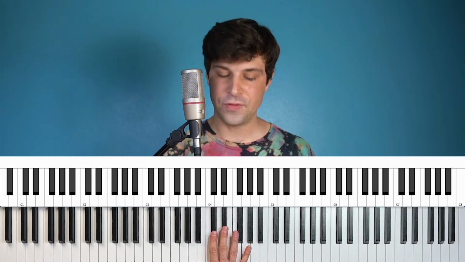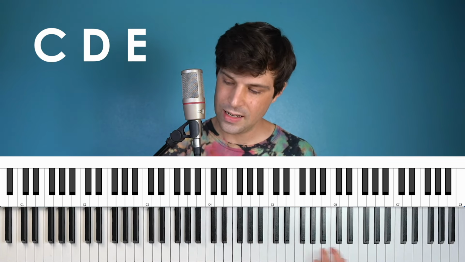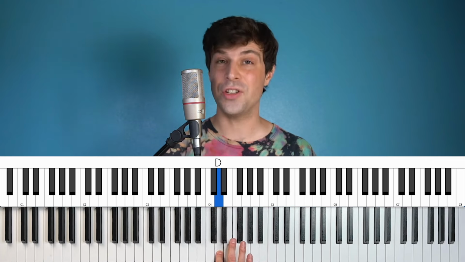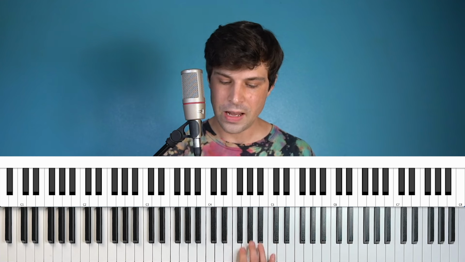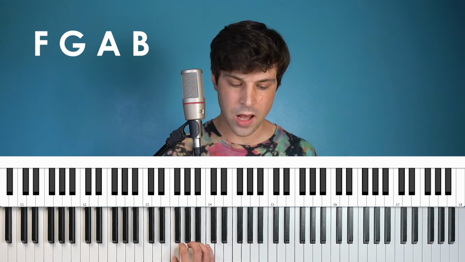Around groups of 2, we've got C, D, E. D is in the middle, and D is for dog. It kind of looks like a little dog with black ears. Around groups of 3, we have F, G, A, and B. But at the end of the day, the best way to get them ingrained is just through repetition. I recommend quizzing yourself. Find a B.